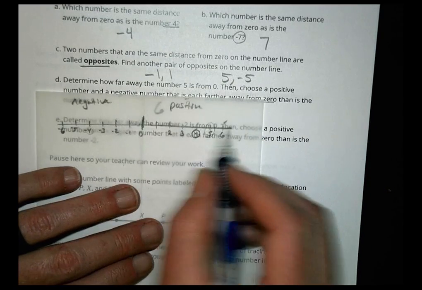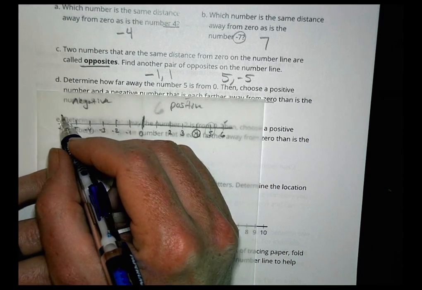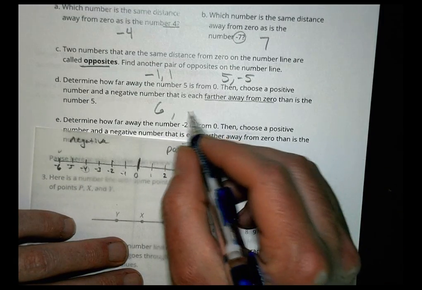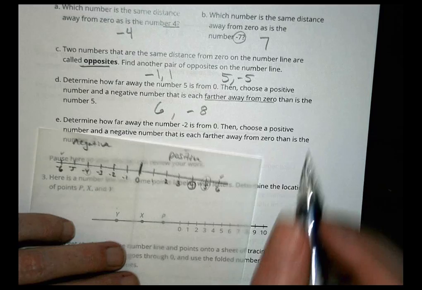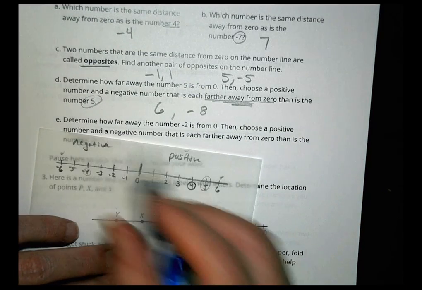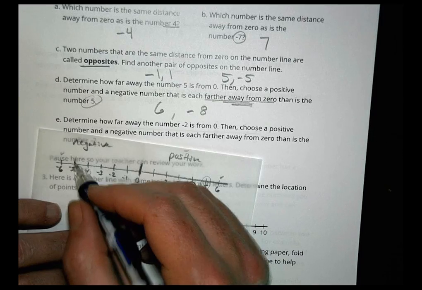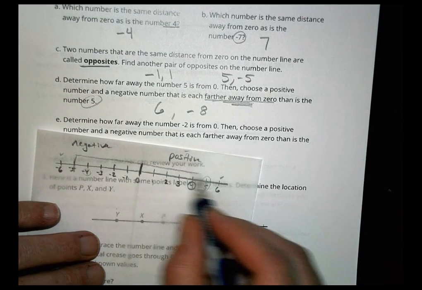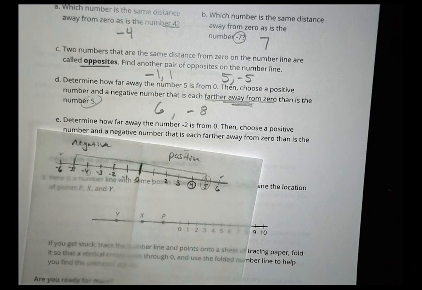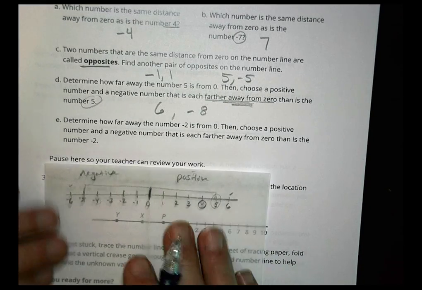And in terms of a negative one, I could do -6 or even -8, whatever it's going to be. I could do -8, that would work too. Those are both farther away from 0 than the number 5. You see, I couldn't pick anything between here and here because those would be the same or less than. So I need to look outside of that area to find something that's further away than 5 is.